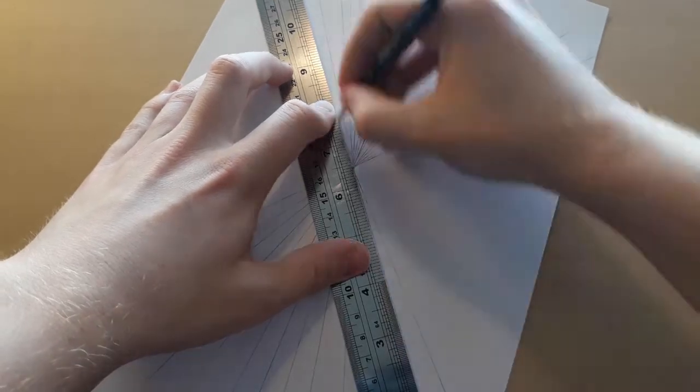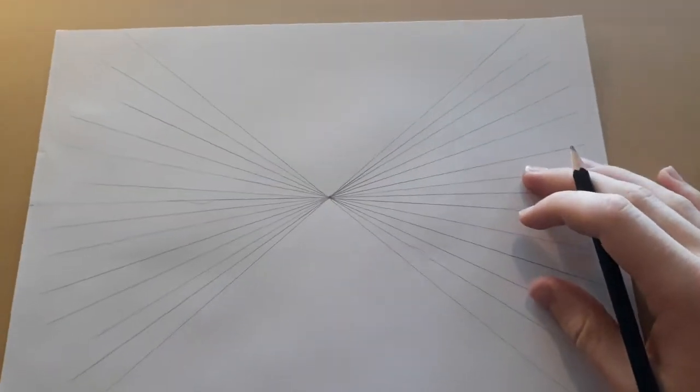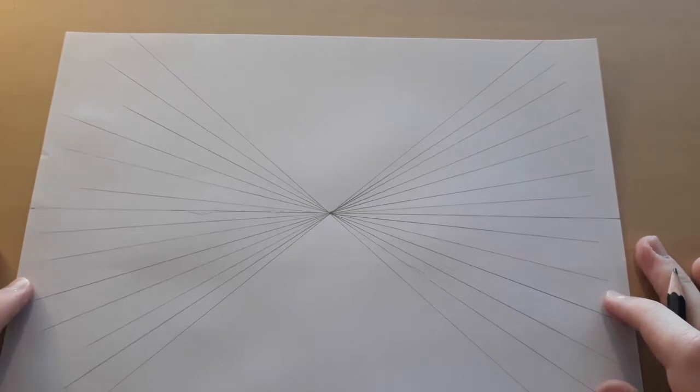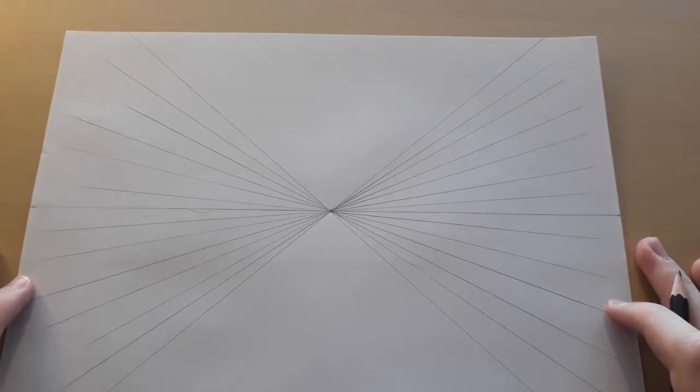One more. And there we go. And now we have loads of lines all coming from the middle, the vanishing point.